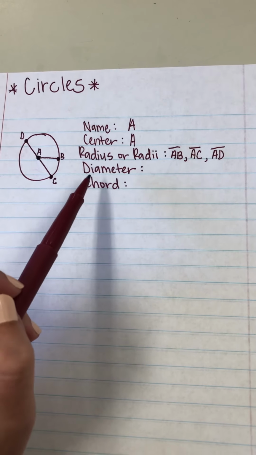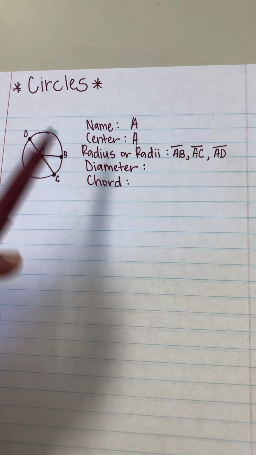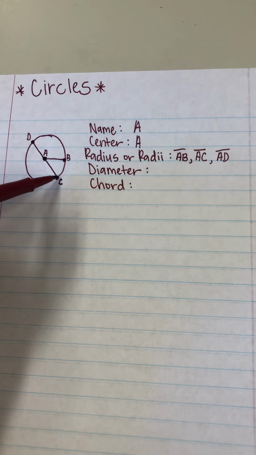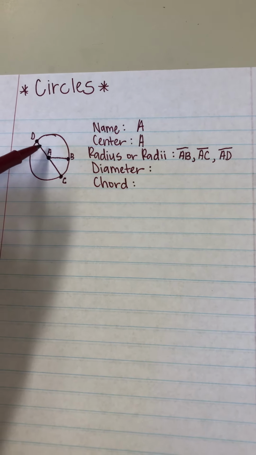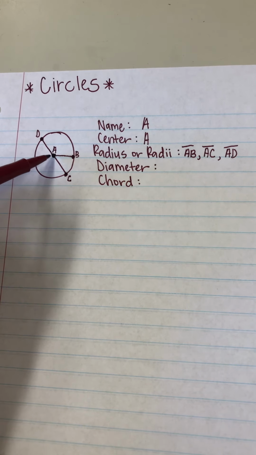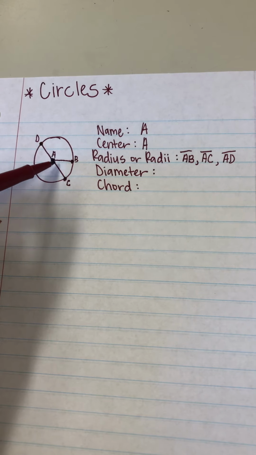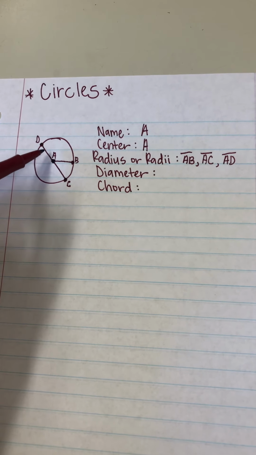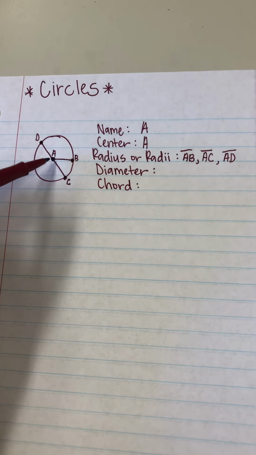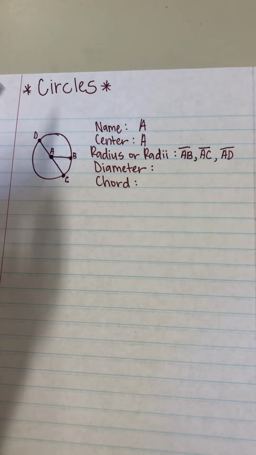Alright, so now let's move on to diameter. The diameter is the line segment that goes all the way across the circle, and it also intersects the center point right here. So this line right here, line DC, is a diameter because it goes all the way across the circle and it intersects with point or center A.